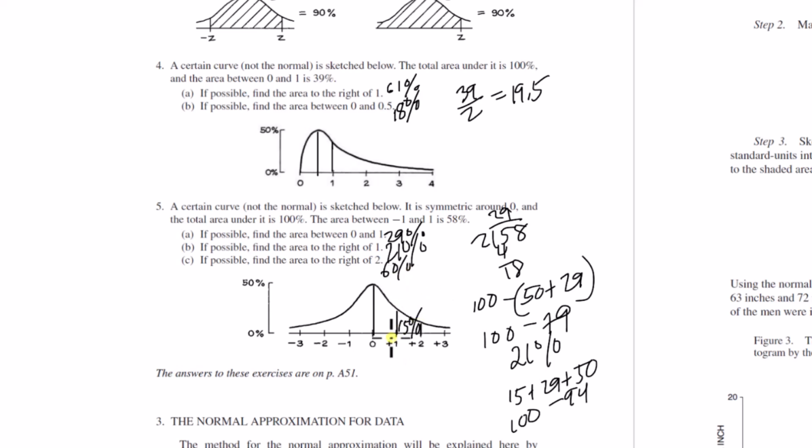If it was that important and you knew this histogram was drawn to scale, you could get Photoshop out or Paint in Windows and really look at this and see how much smaller this area is than this area. If you had to, you could do that.